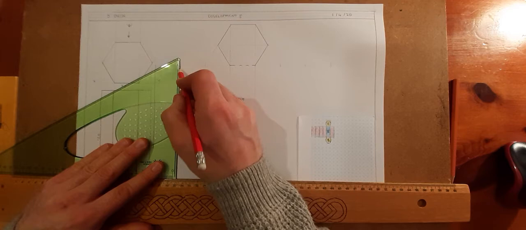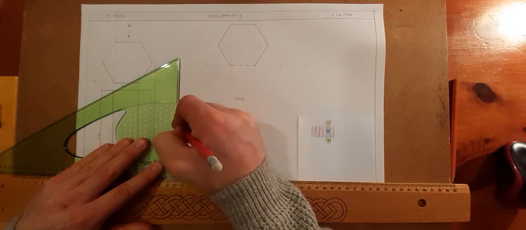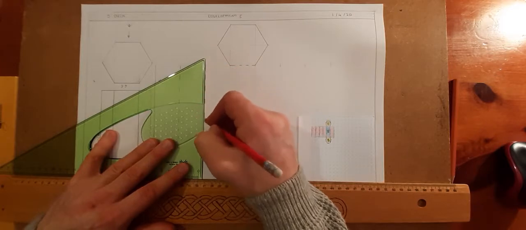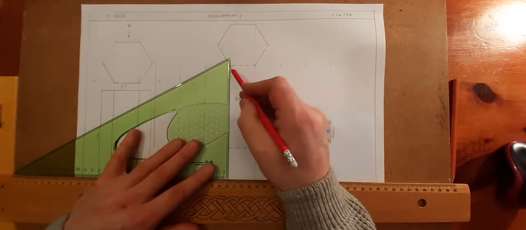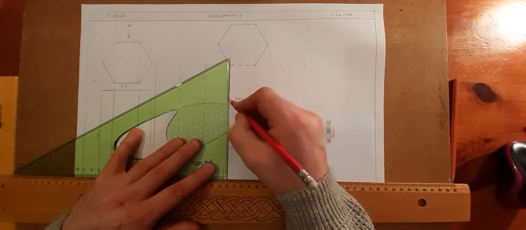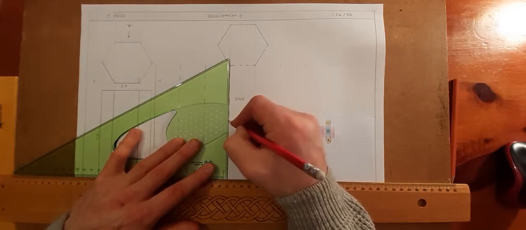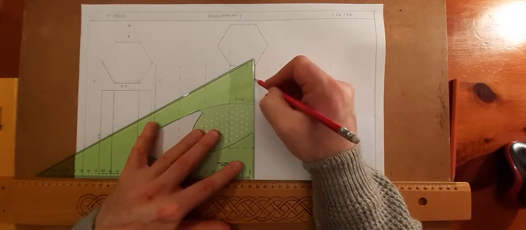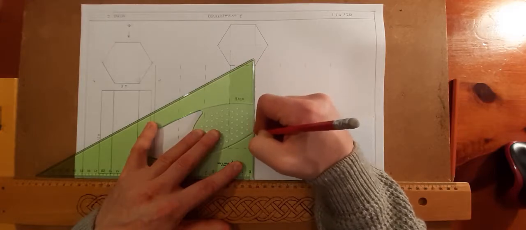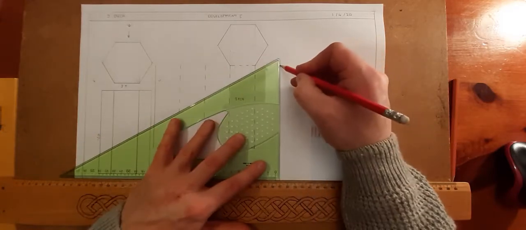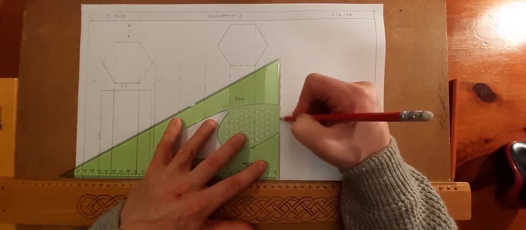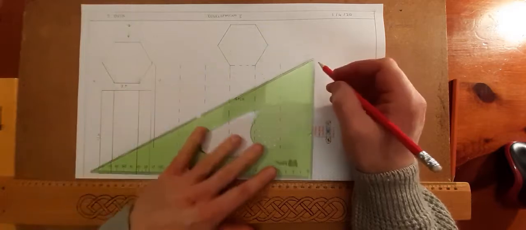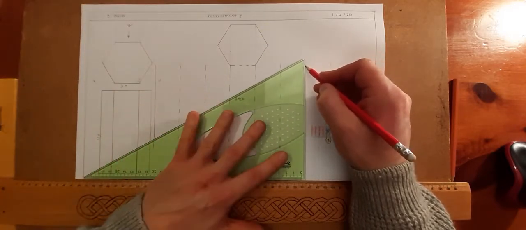And now I'm going to do a series, these will be all fold lines. And the last one over here then.